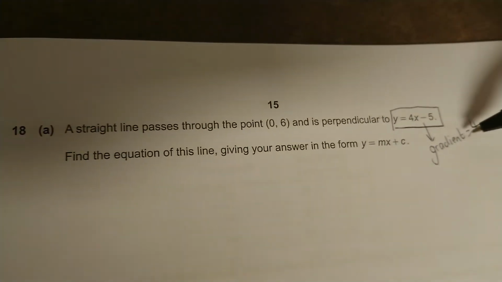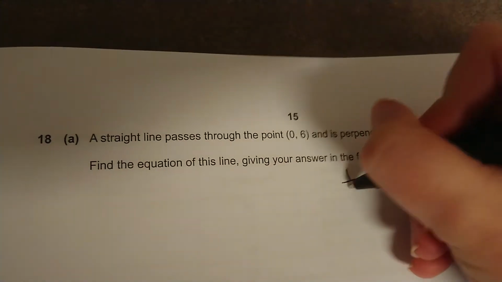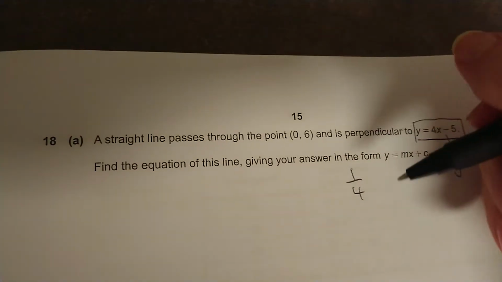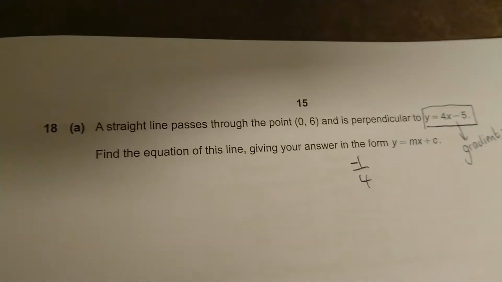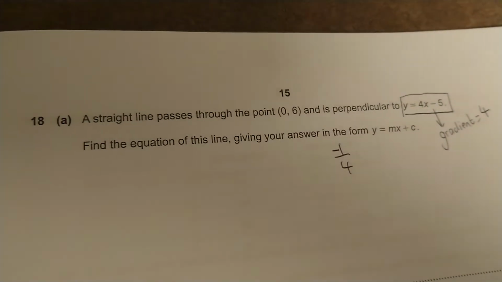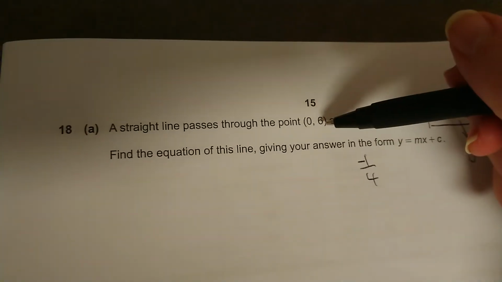So therefore I need to do 1 over it. And because that one is positive, I would make this one negative. So it's up to you whether you put it on the 1 or the 4. So I'm going to put the negative there on the 1. So then we know it goes through 0, 6.